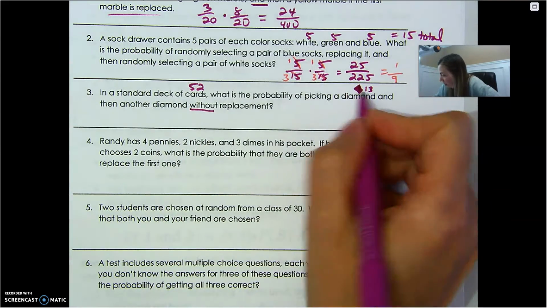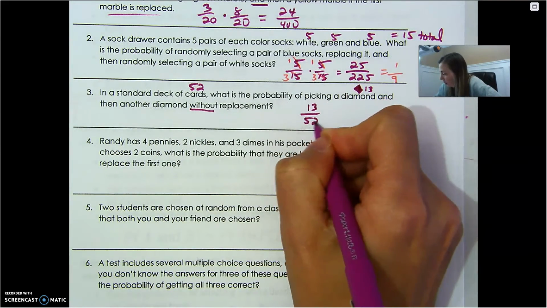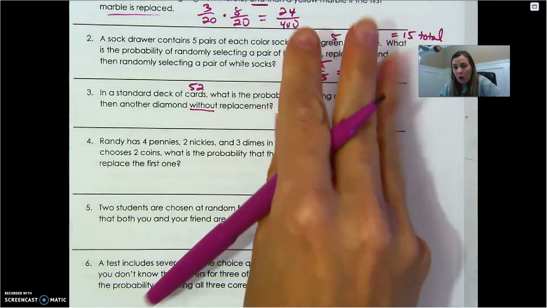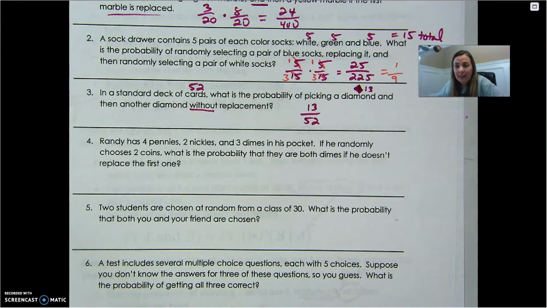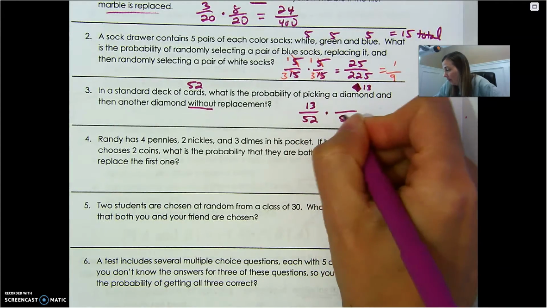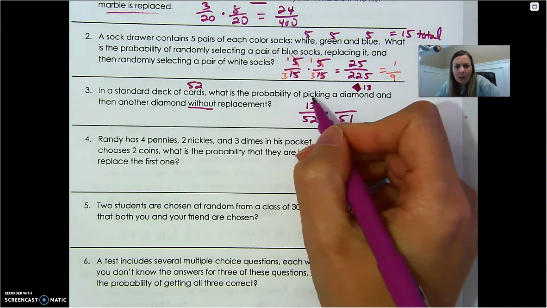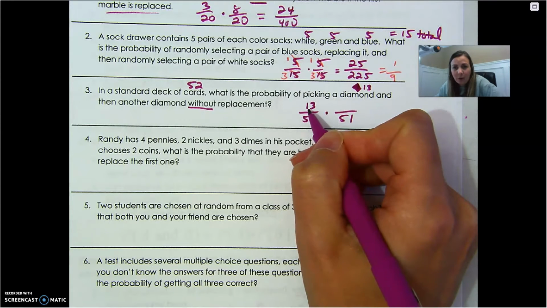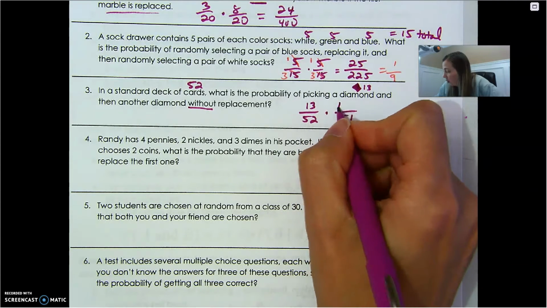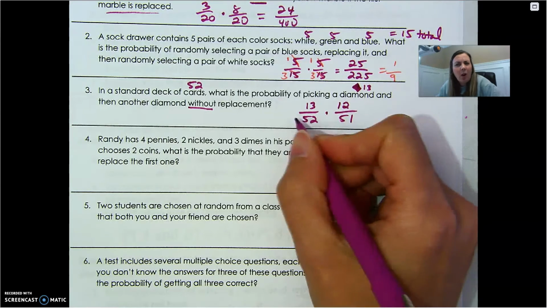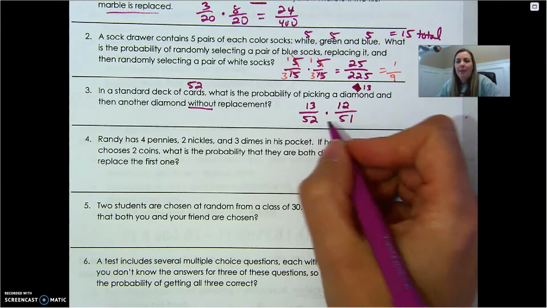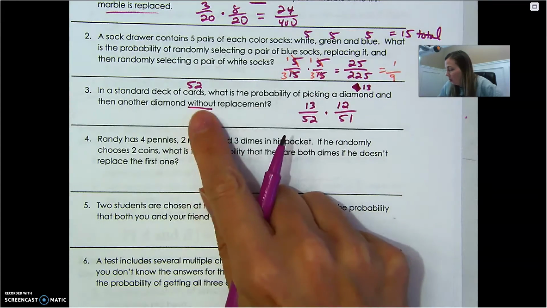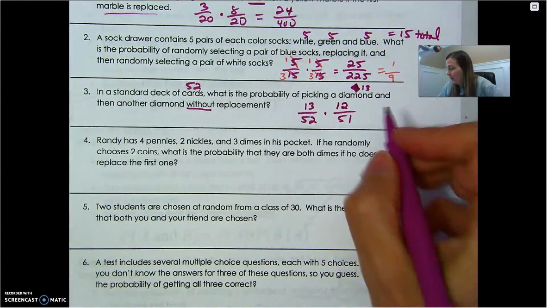Okay, so it's without replacement. So we start off with 13 out of 52, right? Those are the odds of picking a diamond. Whatever happens in the first draw, I don't put it back in. I set it off to the side. So now I'm down to 51 cards. We're assuming that a diamond happened on the first draw because that's what we were after for this first fraction. So now there's only 12 diamonds, right? It's all theoretical. We don't really know what happened, but we're assuming this first draw was the diamond. We take it out and we don't put it back. So now we're down to 12 out of 51.